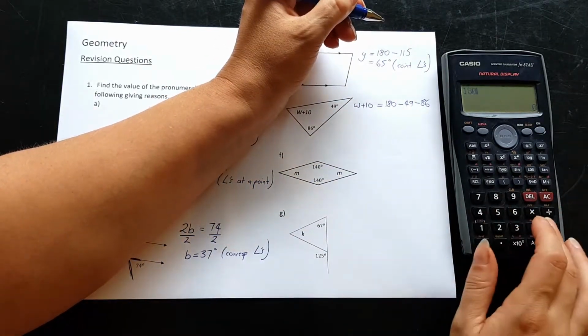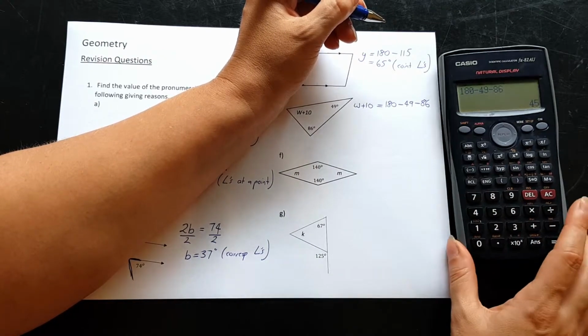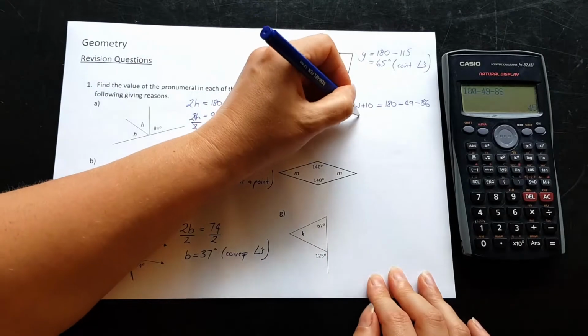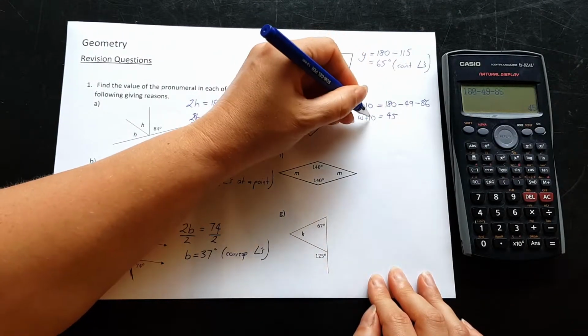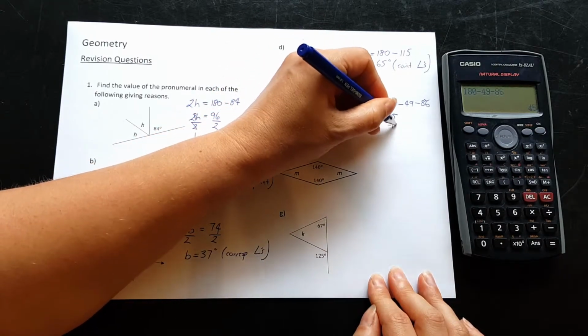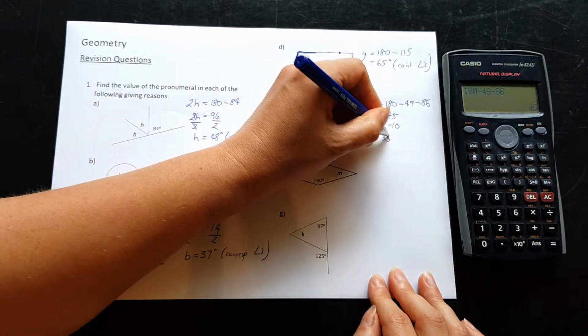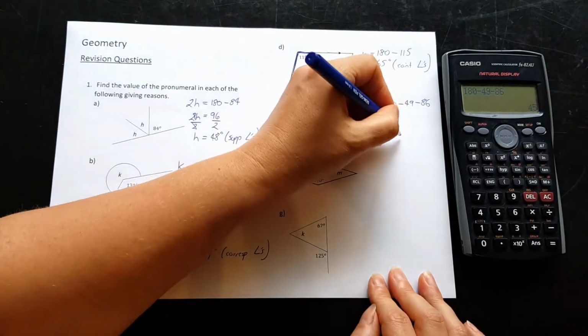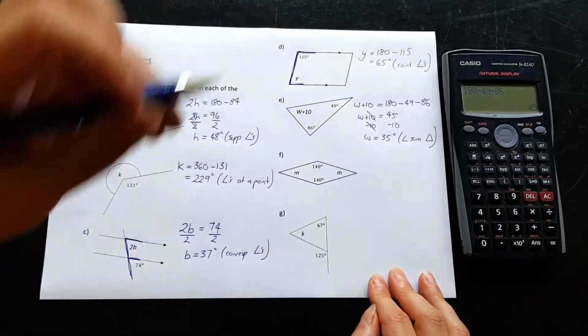So 180 minus 49 minus 86, we get 45. So that's w plus 10 though. We have to get rid of the 10 now so that we just have w by itself. So we can subtract 10 to do that, which means that w is actually equal to 35 degrees. And our reason, angle sum of a triangle.